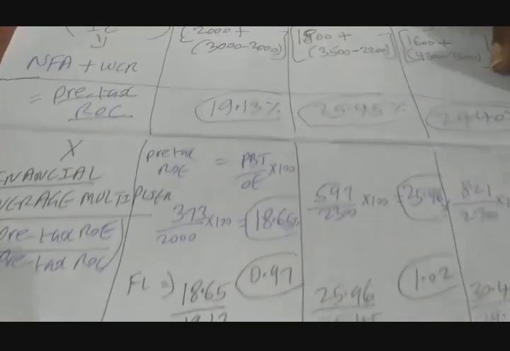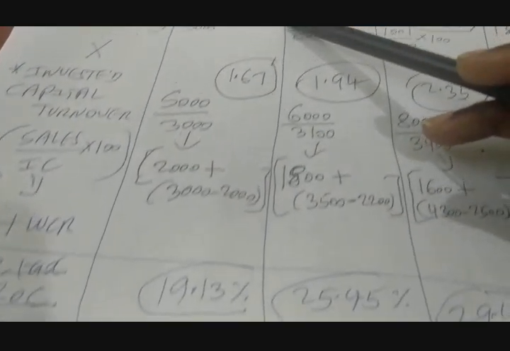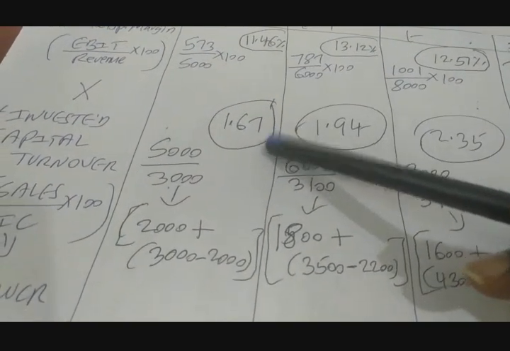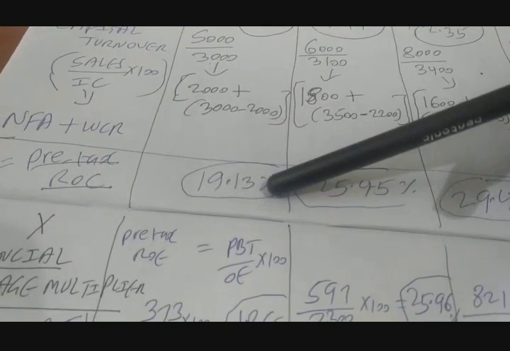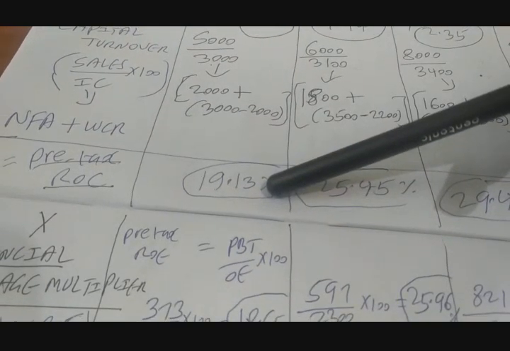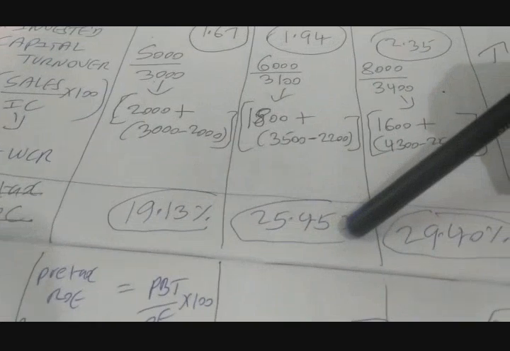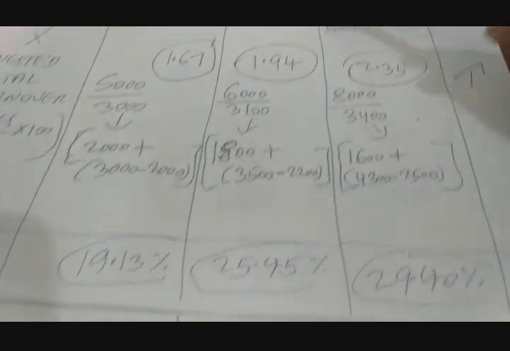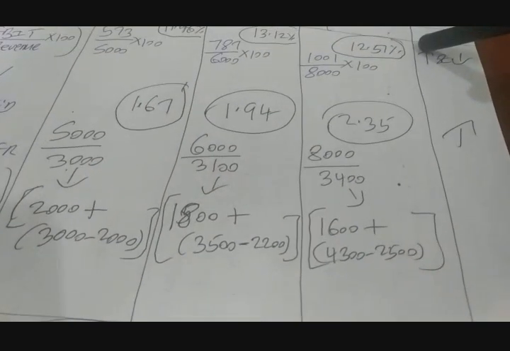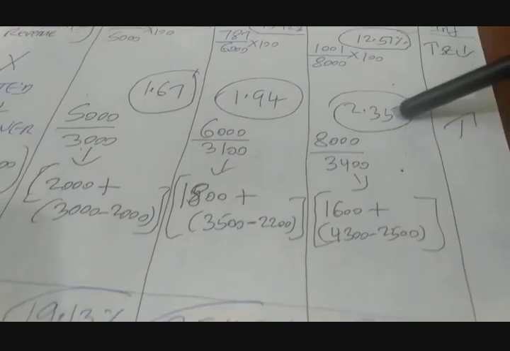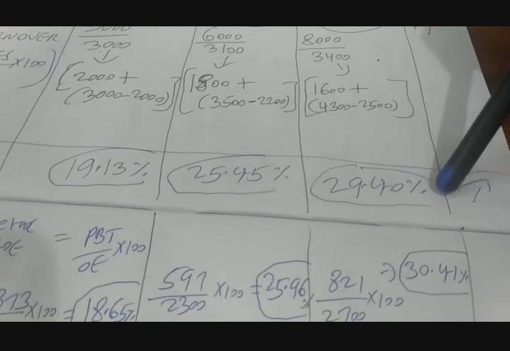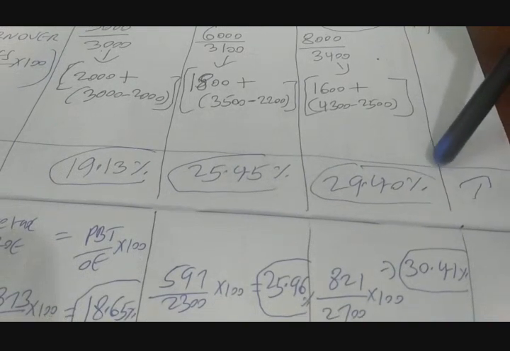For the year T-2, it is 11.46 into 1.67, which gives us pre-tax ROC of 19.13. For the next year, it is 25.45, that is 13.12 multiplied by 1.94. For the last year, it is 12.51 into 2.35, which gives us pre-tax ROC of 29.40.